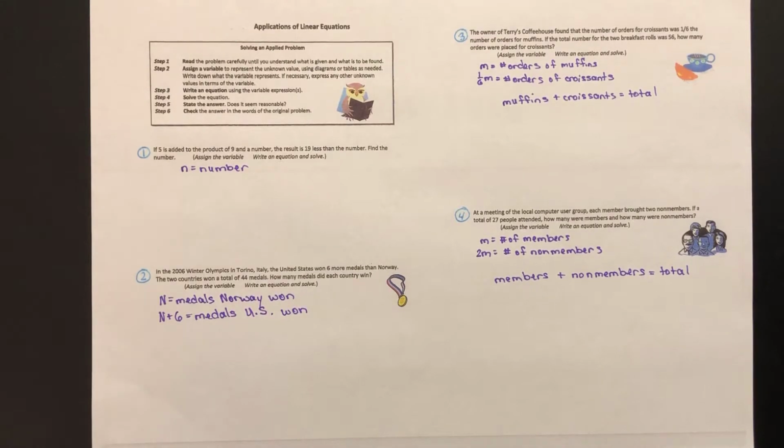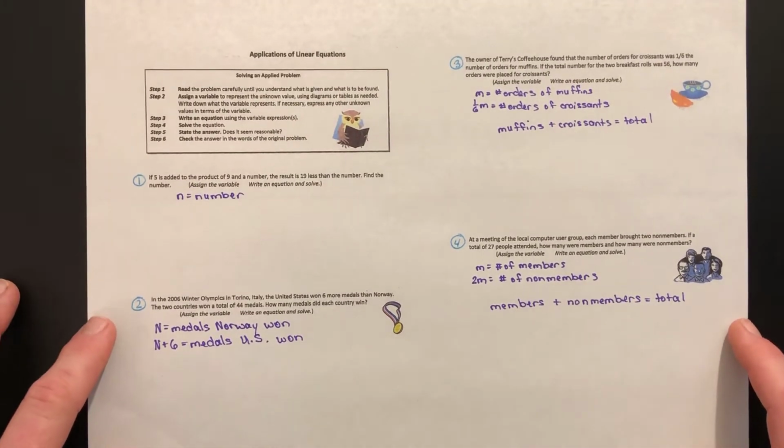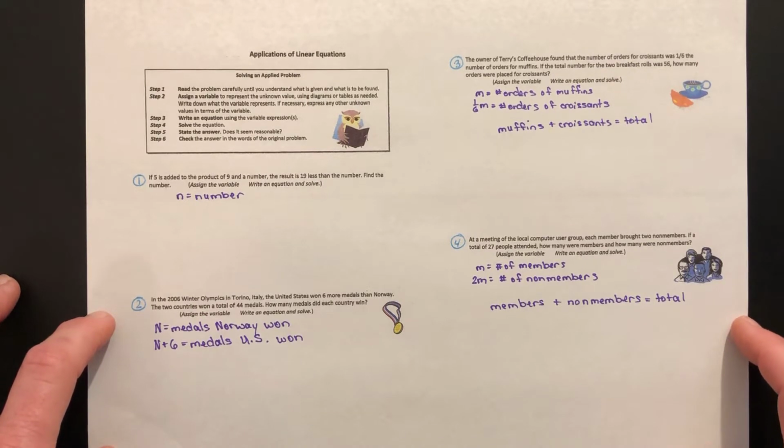Applications of linear equations. What does that mean? Linear equations, of course, are equations that, when graphed on a coordinate plane, would make a line. They also have use in real life, which is why we learn them. These, of course, are examples and not real life ones, but they'll show you how you can use these in real life.